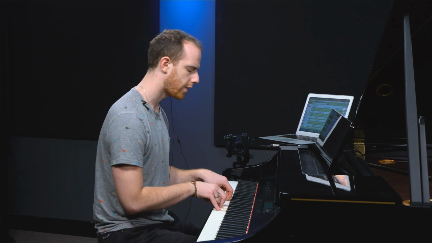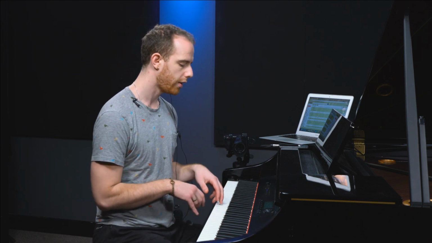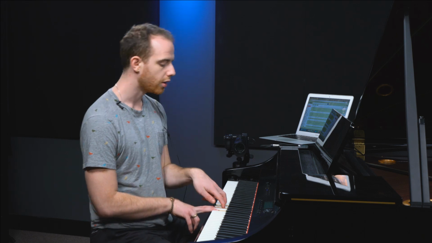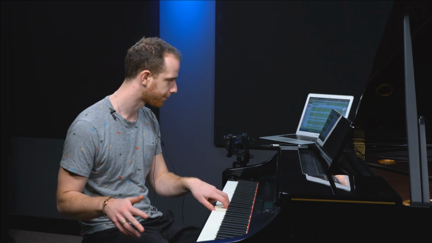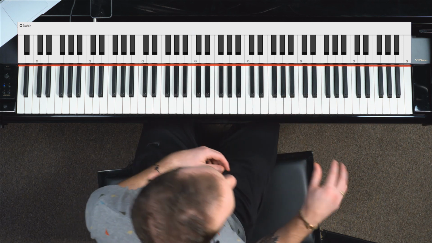But if you've been practicing piano for a little while, you've probably recognized that that's not the most efficient way to travel from chord to chord. The most efficient way to travel from chord to chord is using inversions. And all that means is taking the ingredients that make up the chord and reordering the notes so you can play them as different shapes on the piano.